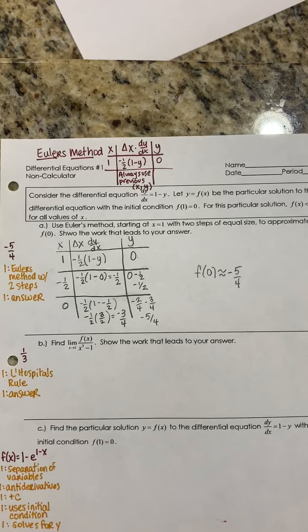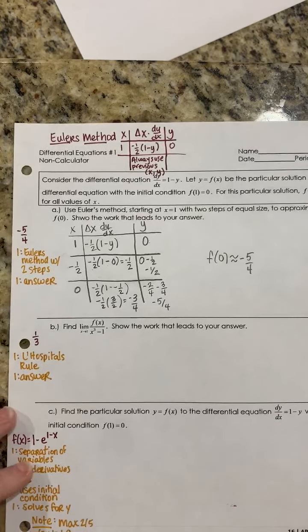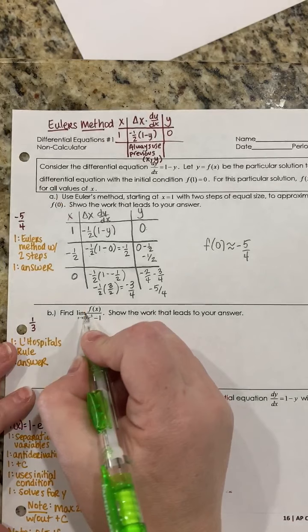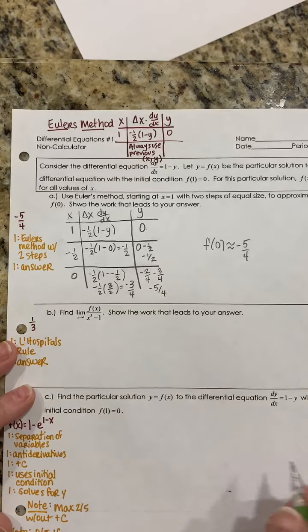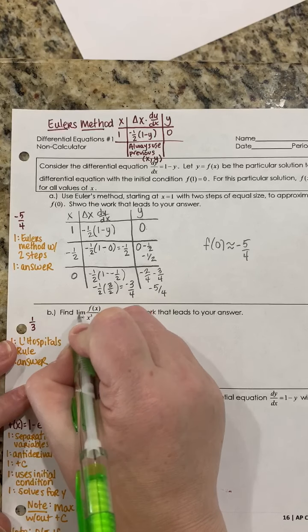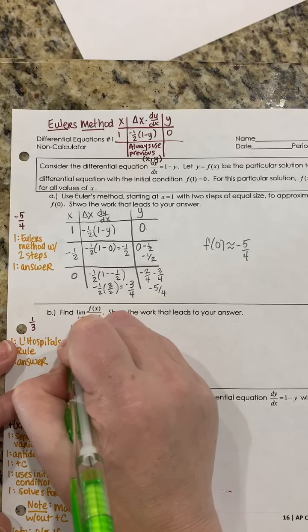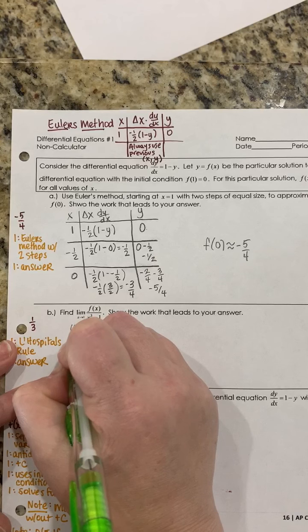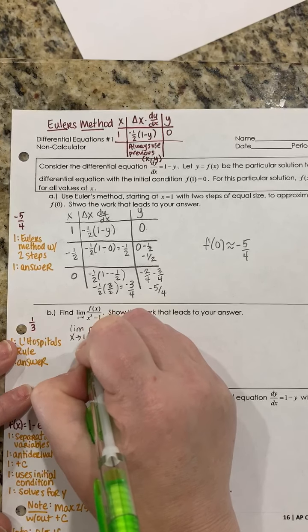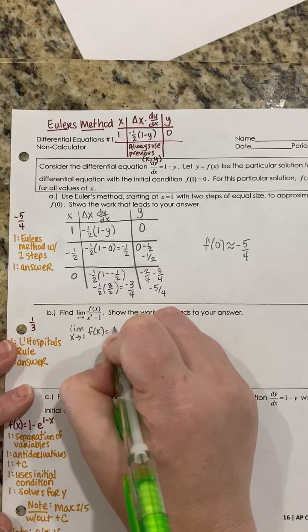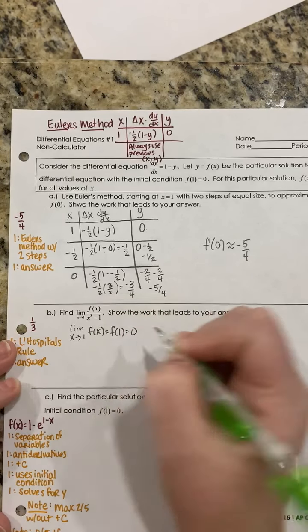Now in part B, it says to find the limit. When you find the limit, you're always supposed to try and plug in f of 1, or whatever it's approaching. So the limit as x approaches 1 of f of x is equal to f of 1, which is 0.